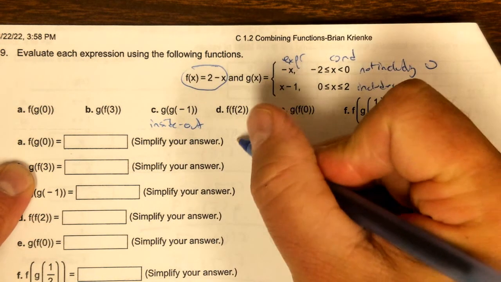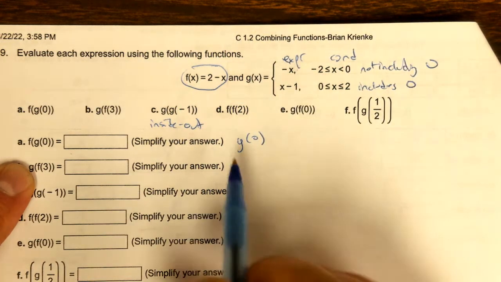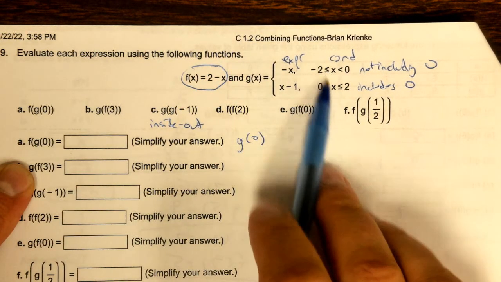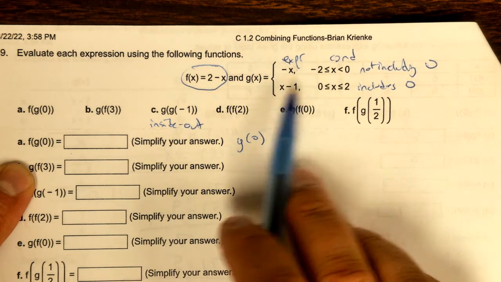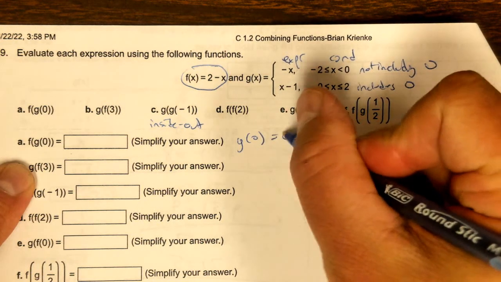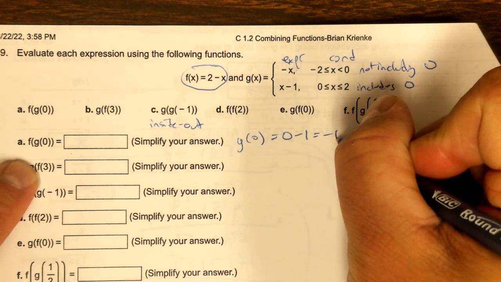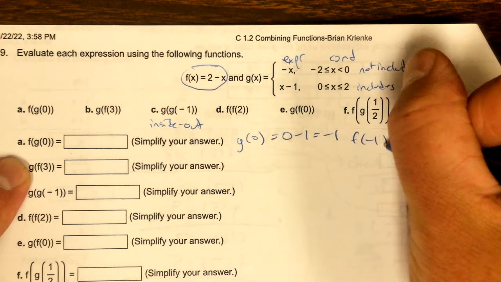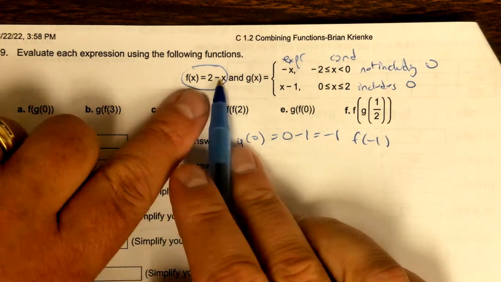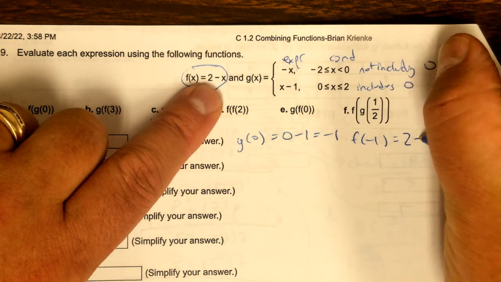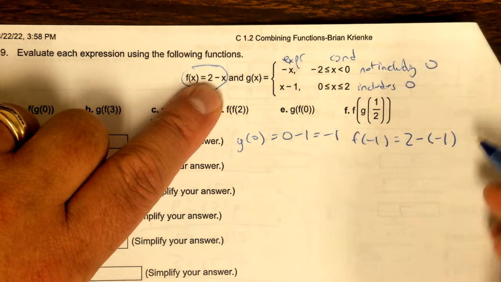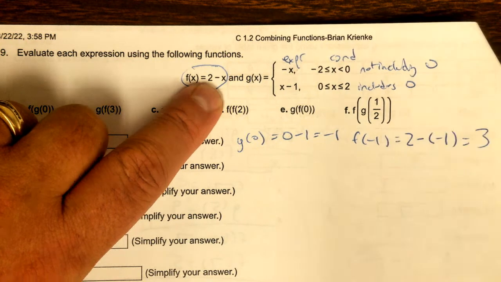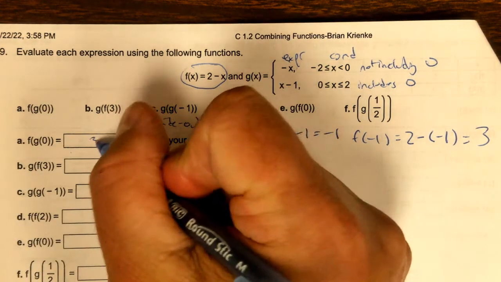We do g of 0. So you go to the g function, find the one that has 0, and that's going to be 0 minus 1, which is -1. Then you do f of that answer, and so that would be 2 minus -1 in parentheses, which is like 2 plus 1, and you get 3.